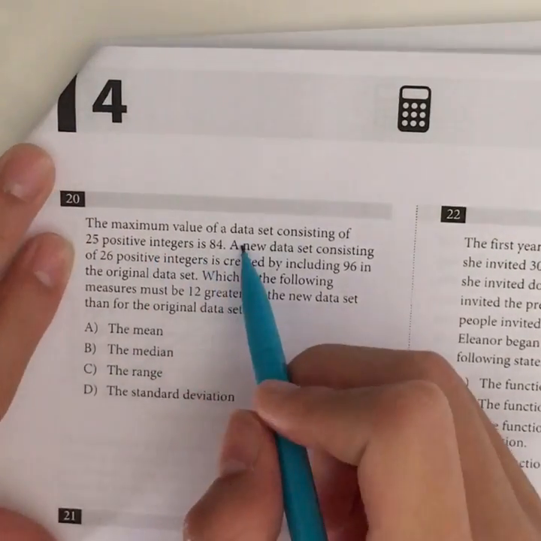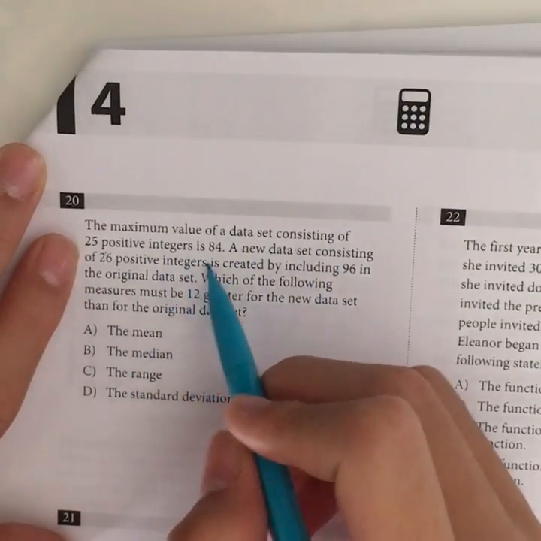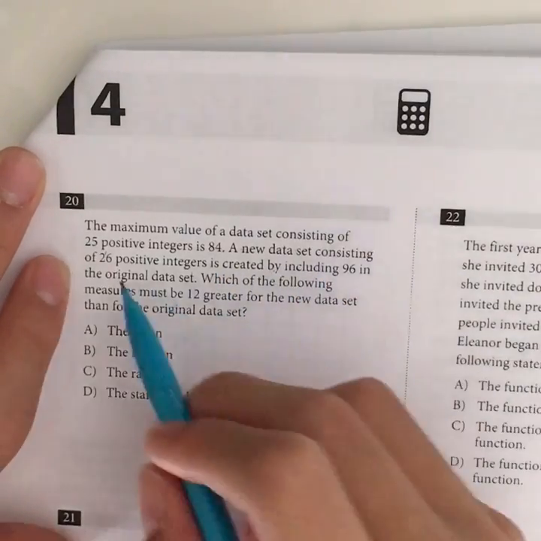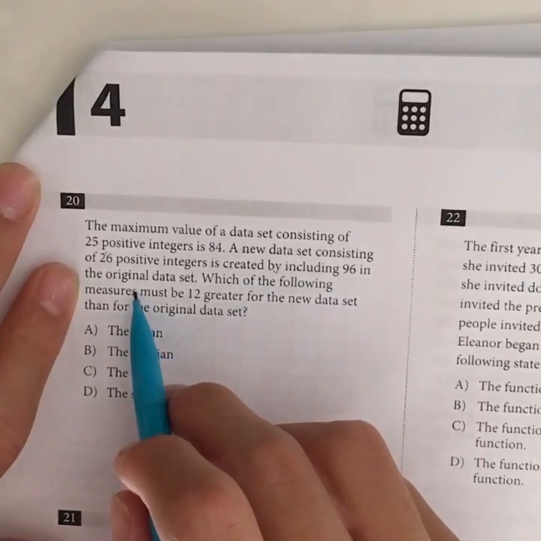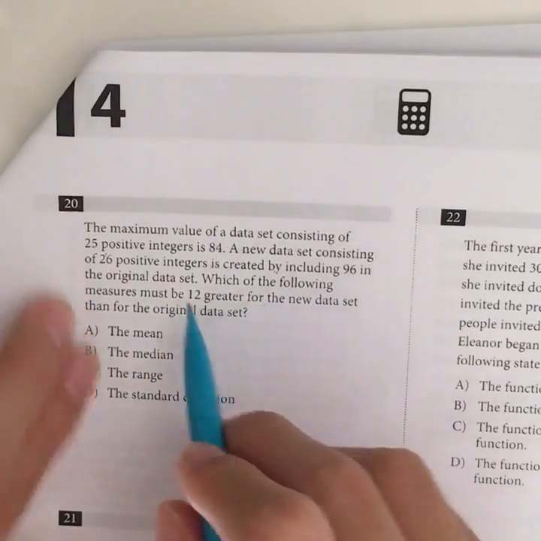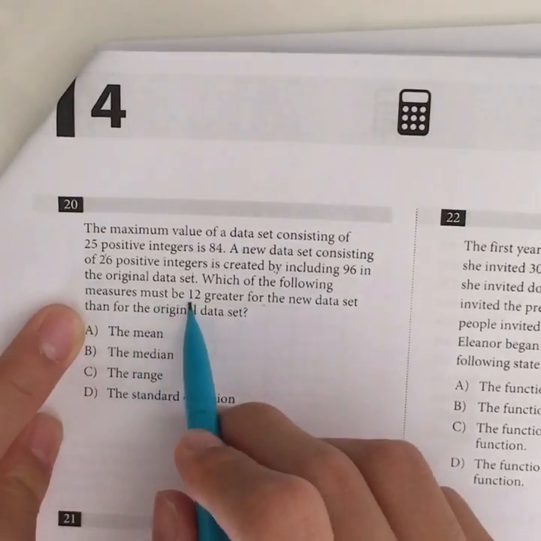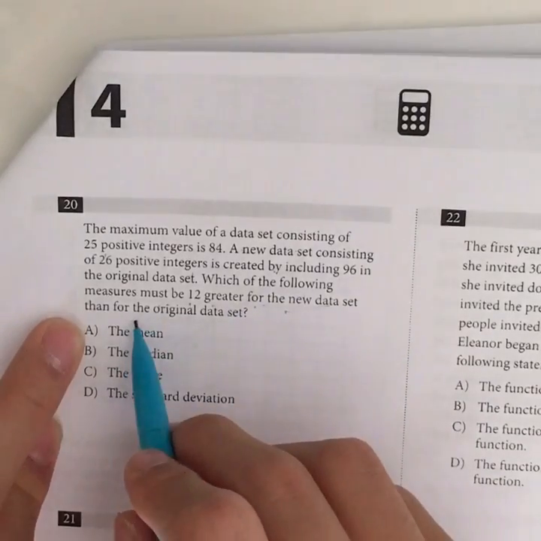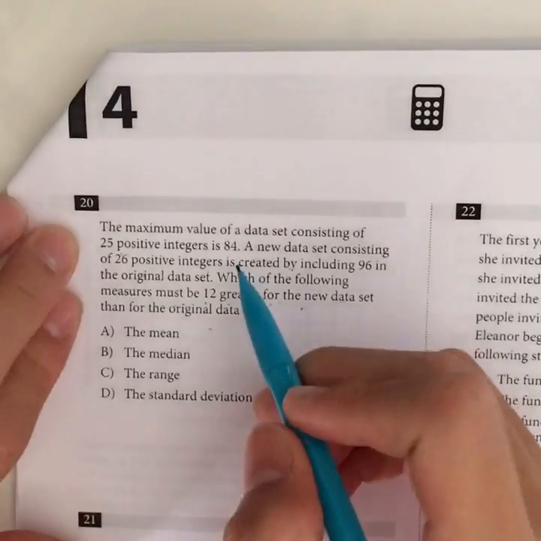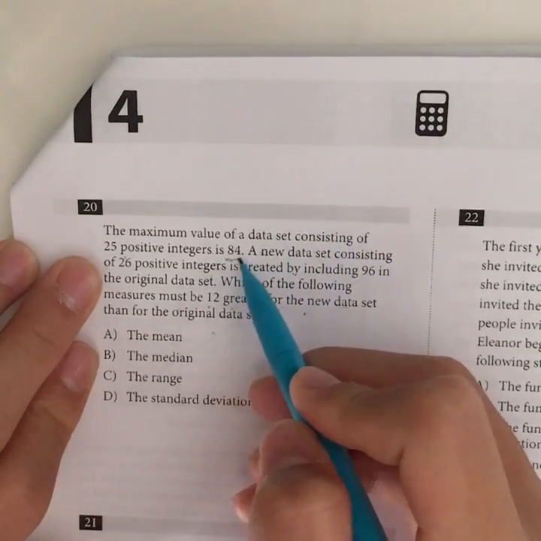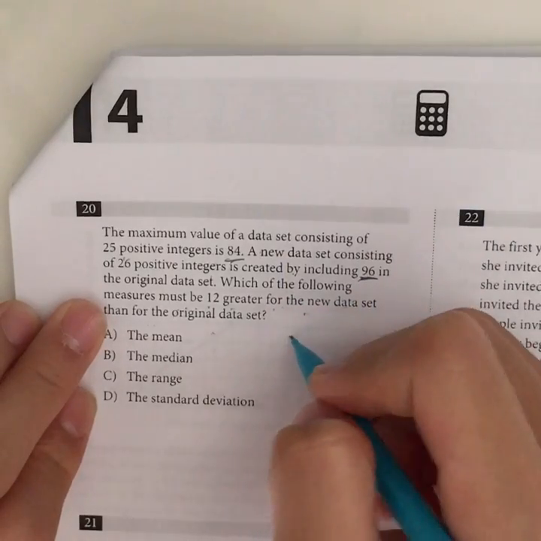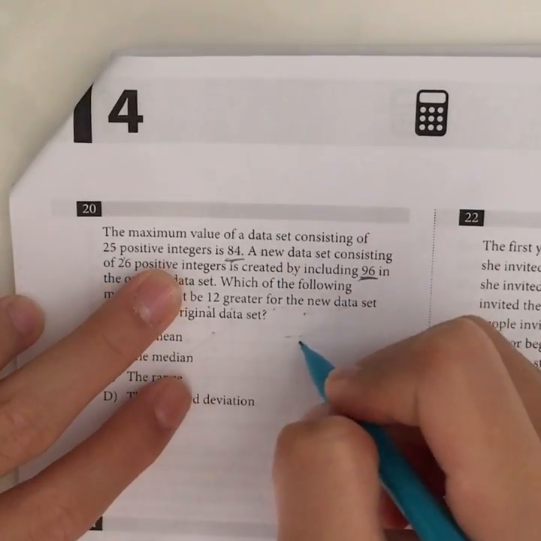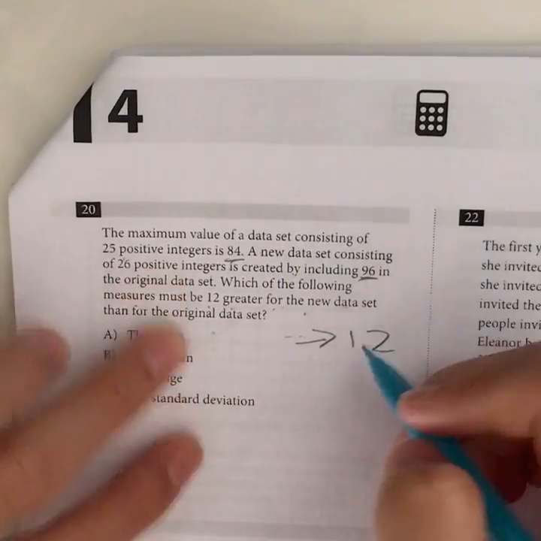The maximum value of a data set consisting of 25 positive integers is 84. A new data set consisting of 26 positive integers is created by adding 96 to the original data set. Which of the following measures must be 12 greater for the new data set than for the original data set? Wow, I can't read. So the greatest value was 84, right? And now the greatest value is 96. So that means the greatest value went up by 12, right? It went up by 12.